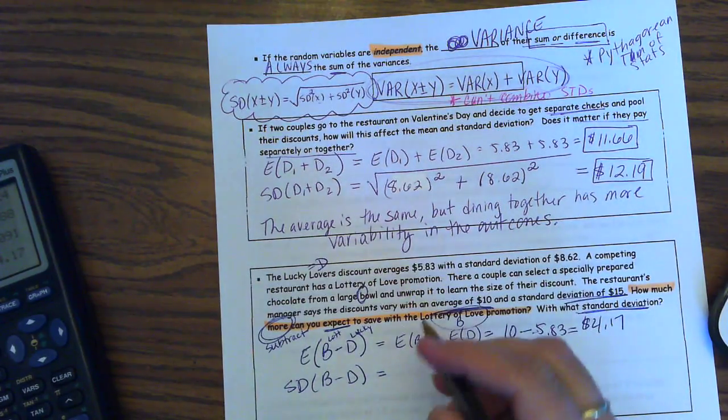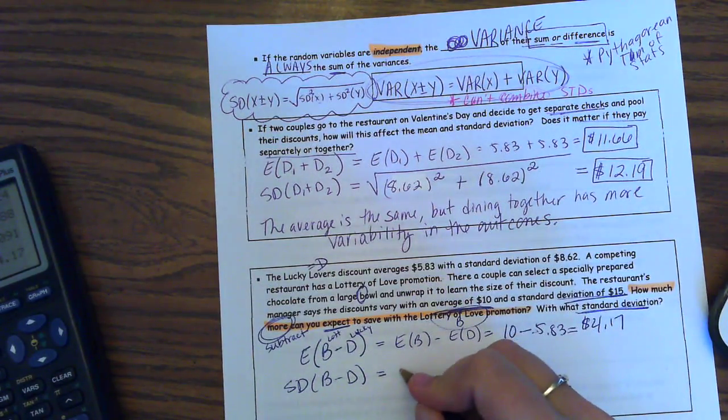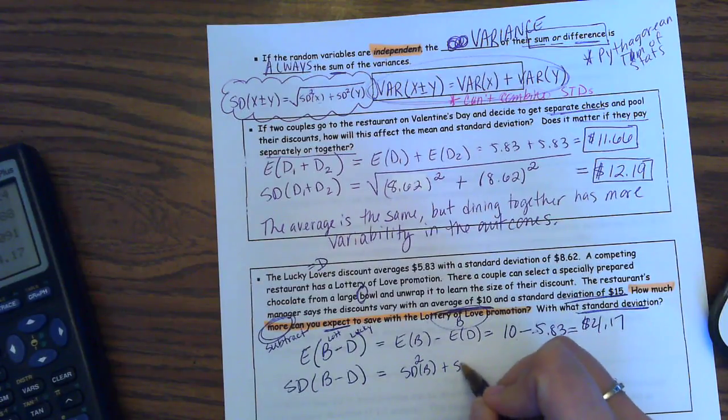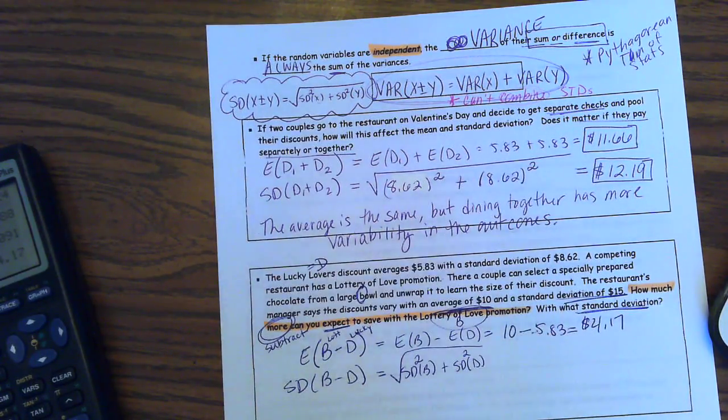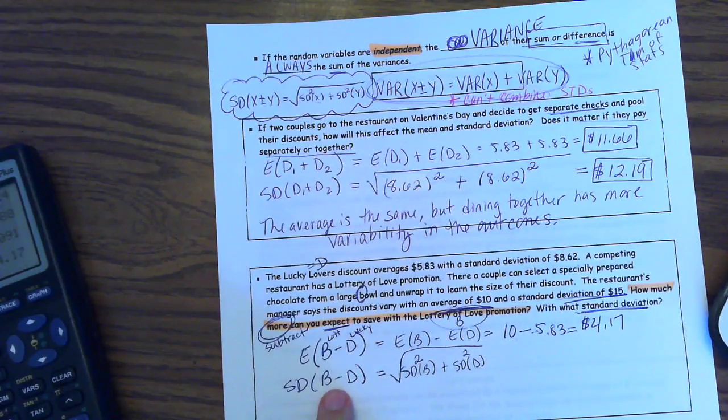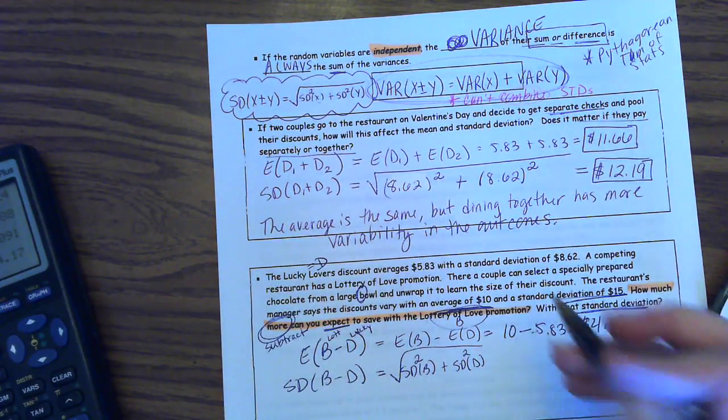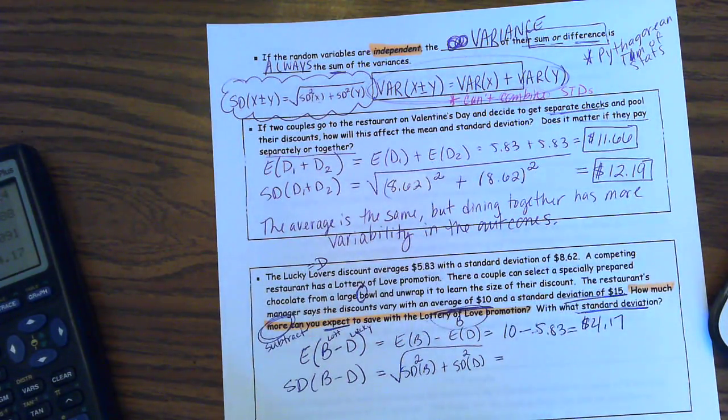Instead, we always add variances. So I can do the standard deviation of the second discount squared plus the standard deviation of the first discount squared and take the square root. We can add variances and then square root them to get standard deviations. Even when I am subtracting the two events, I still add variances.